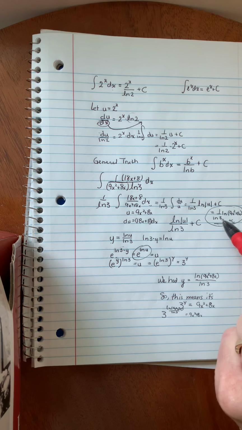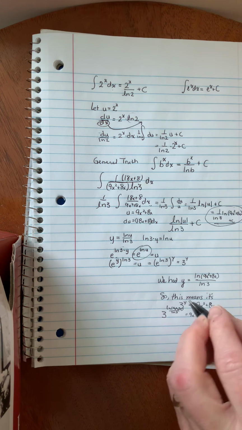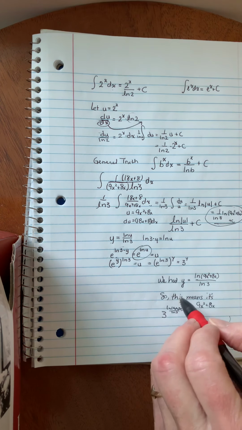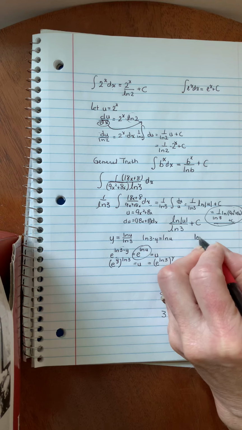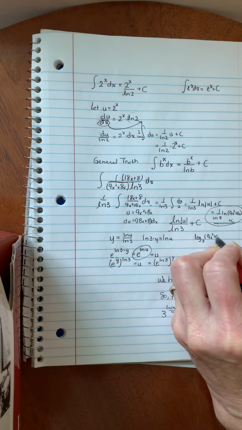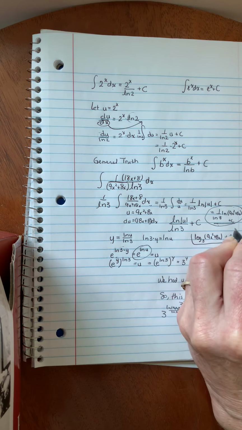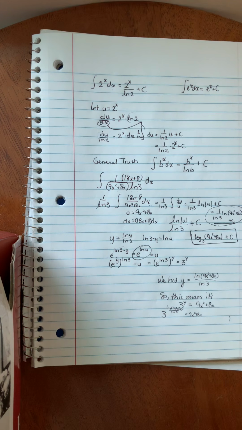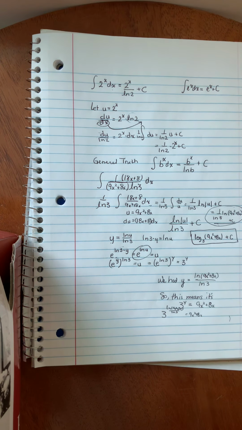I could have done base 3 instead. Because of all this relationship, I could have said this is equal to the log base 3 of 9x squared plus 8x plus c. And then my answer would have looked a little different, but it would have been equivalent.